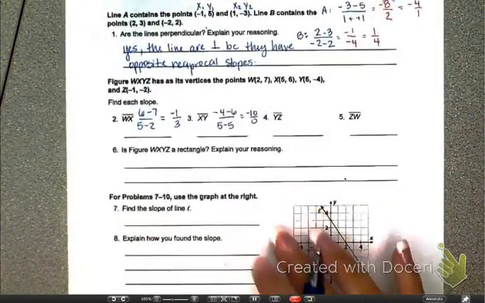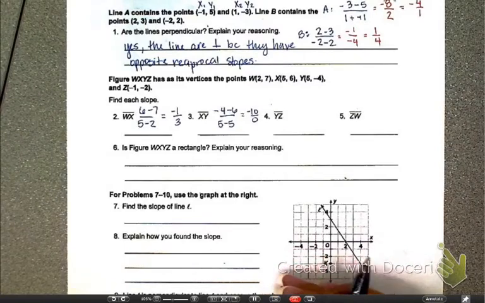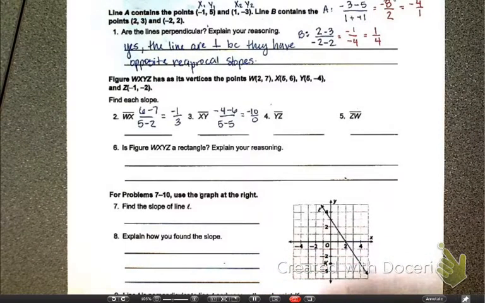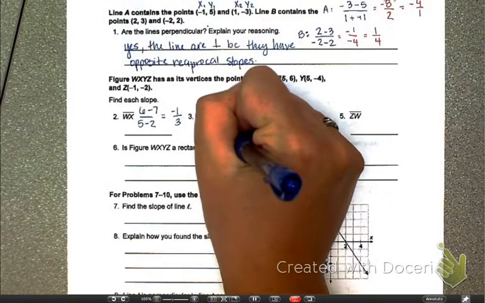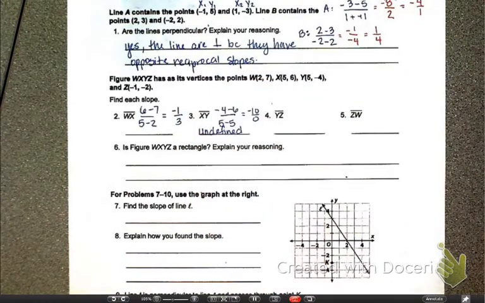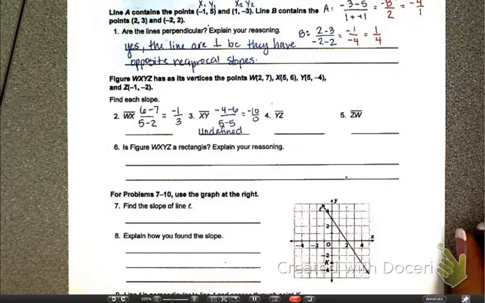Did you leave it like that? No? What'd you put? Undefined. Remember, if 0's on the bottom, it's undefined. If 0's on top, it's 0. If you can't remember, plug it into a calculator, and one will have error, one will say 0.